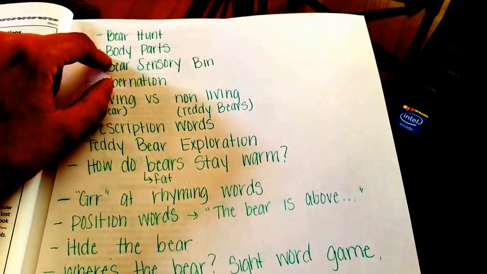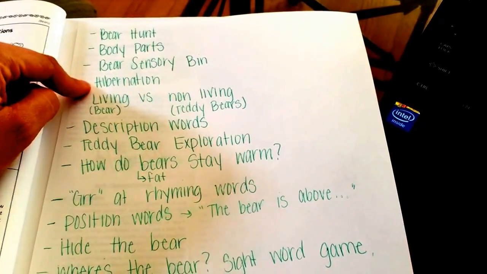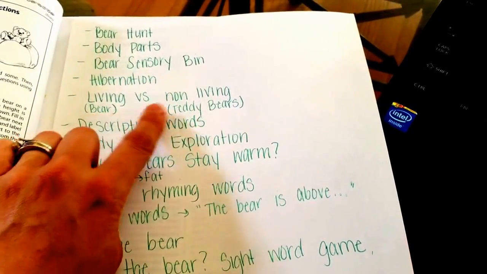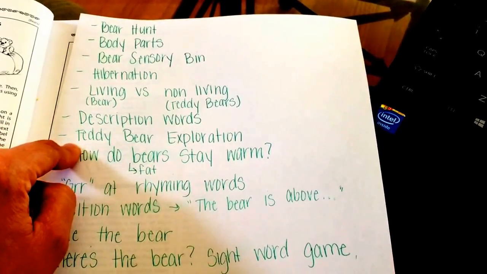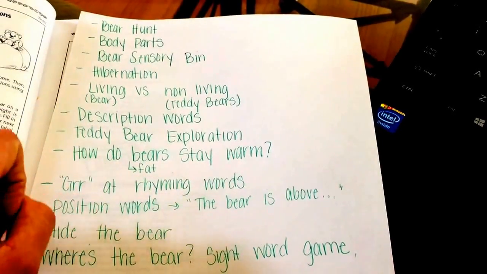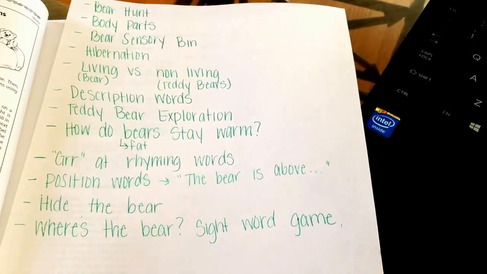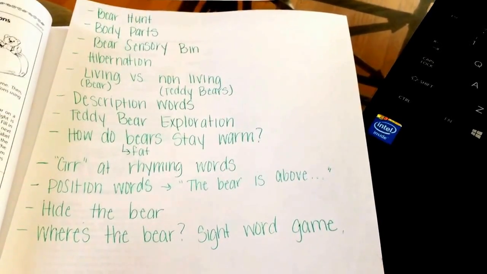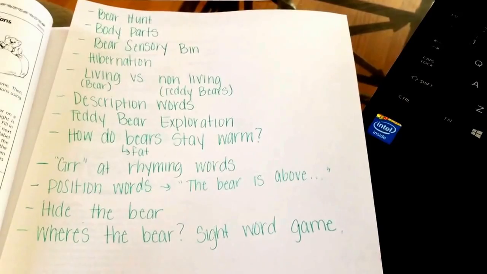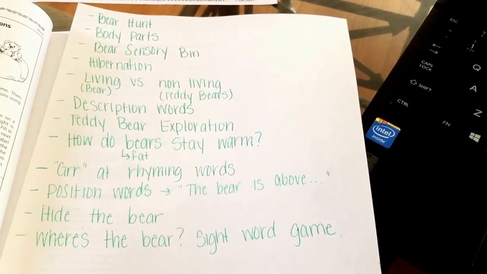We're going to learn about the different bear body parts. We're going to have a bear sensory. We're going to learn about hibernation, living versus non-living, a bear versus teddy bear, descriptive words, teddy bear exploration, how do bears stay warm, the fat. The kids have already done this at our local museum, but you put fat in a baggie and put their hand in the baggie, put it in ice water, and they can see the difference between having that layer of fat over their hand and not.